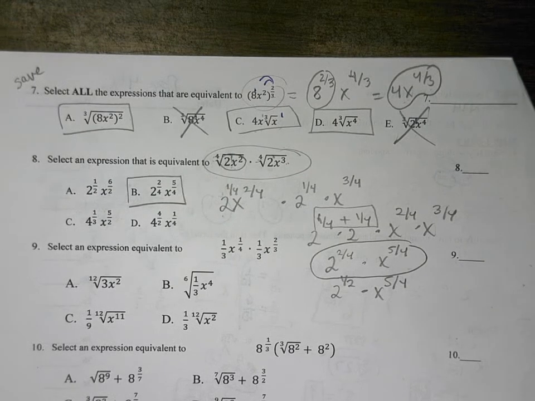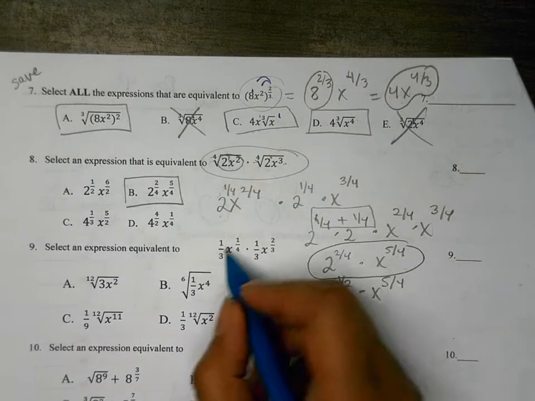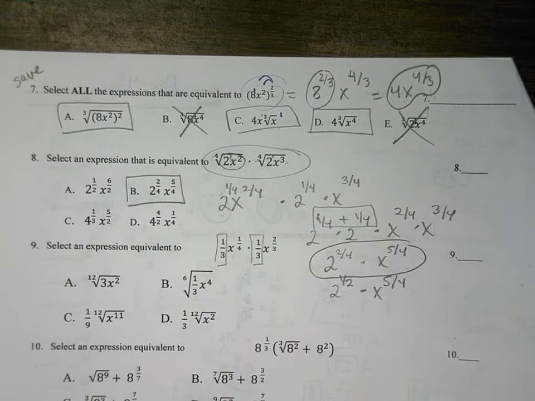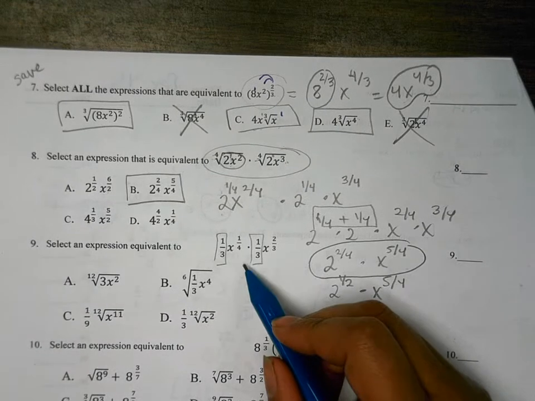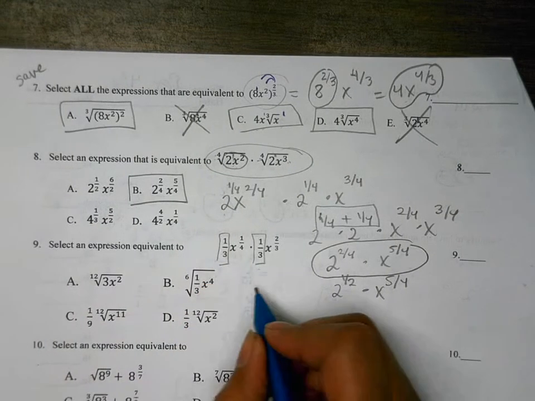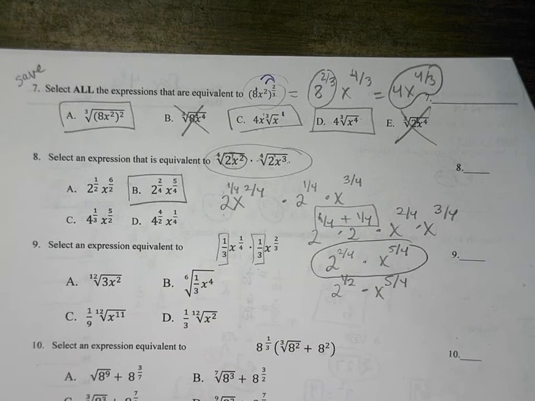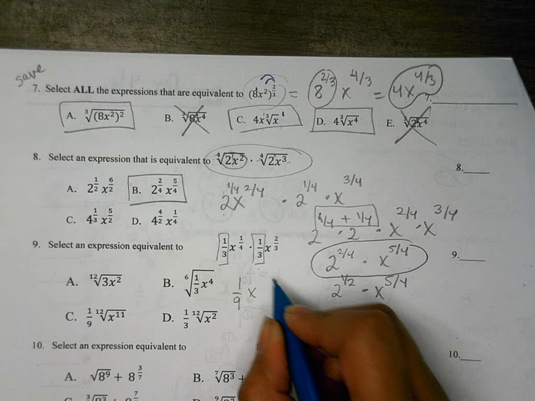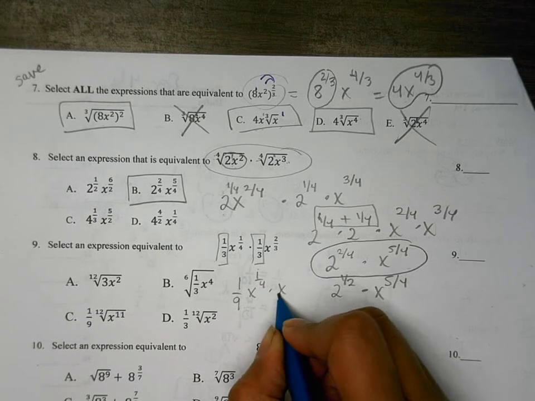Number 9. Do we need to see number 9? Yes or no? We're good on 9? What do you do with the 1/3 and the 1/3? You do 1/3 times 1/3, we're multiplying here. We add exponents eventually, but what do we do with the 1/3 times 1/3? We multiply. Be careful. 1/3 times 1/3 is 1/9.